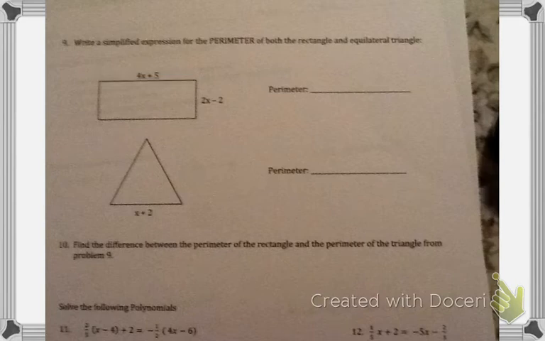If that's 4x plus 5, this here is the same distance as this right here. So we're going to put 4x plus 5. This distance here and this distance here are the same, so we're going to put 2x minus 2.